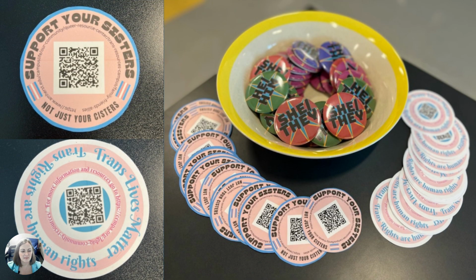Here we have examples of some stickers and buttons. So this is from our group that presented on trans rights. And so they created a bunch of buttons that had different pronouns on it. They also created these really lovely stickers that had QR codes that linked to resource pages. So you can see here, support your sisters, not just your sisters, and that trans life matter. And this group, in their reflection, they actually said that they went back to the Makerspace to create more stickers and pins because classmates requested them because they hadn't made enough for the 50 plus students who were in the class at the time.